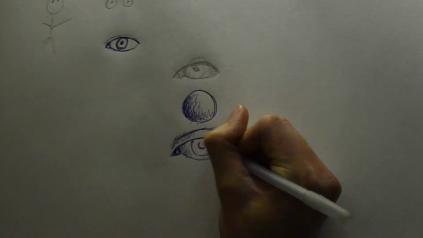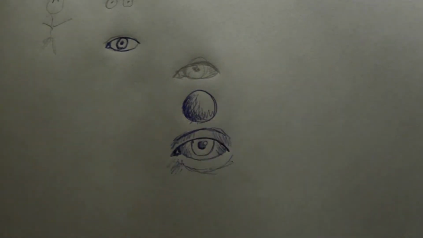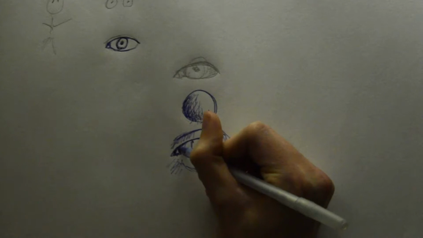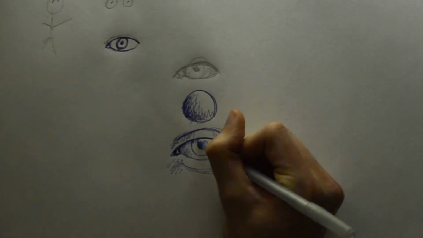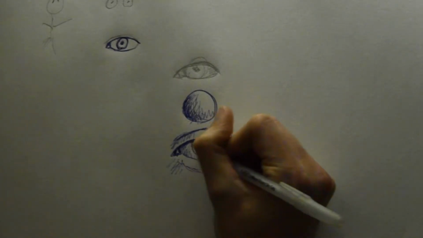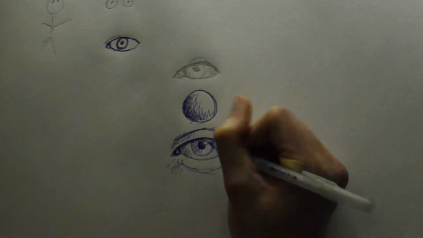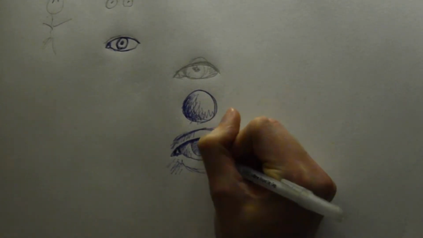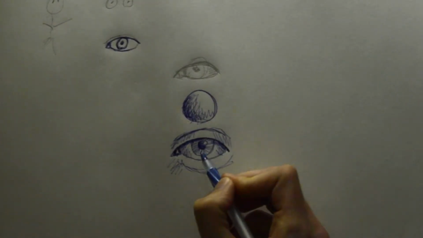Maybe leave a little room for a highlight. Another thing is, this eyelid actually creates a little shadow. Then there's these little radial lines coming from the eye. And the iris.